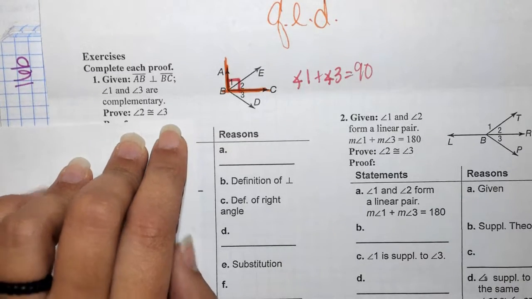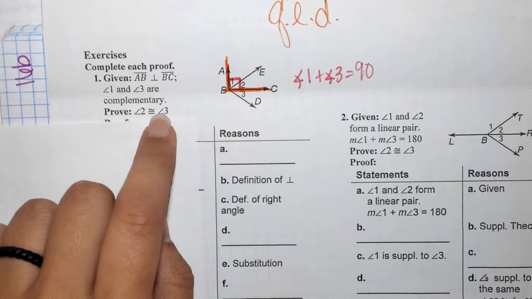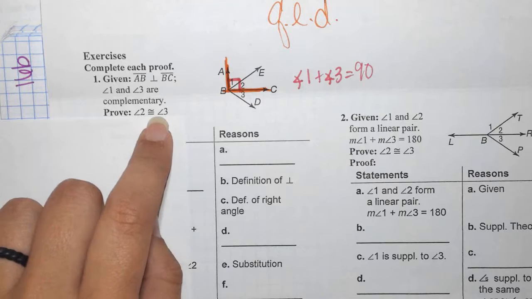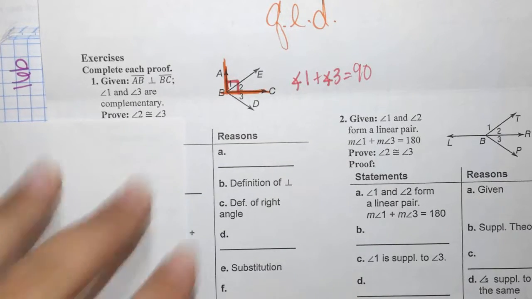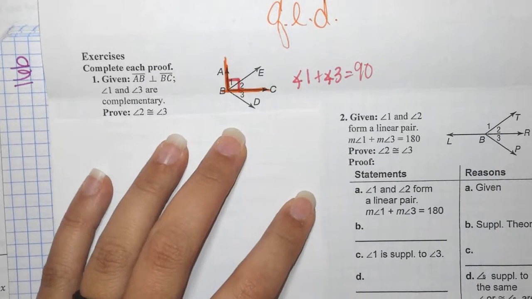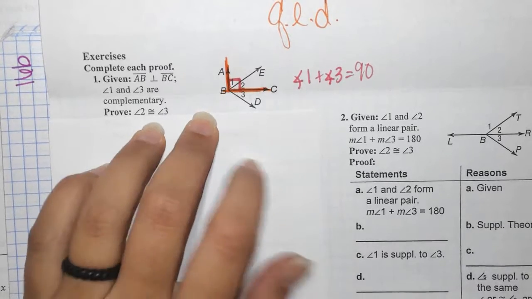Now, what is it asking us to prove? Yes, let's prove that angle 2 and angle 3 are congruent. Before we look at anything with our proof, I want you to think about why they would say that.